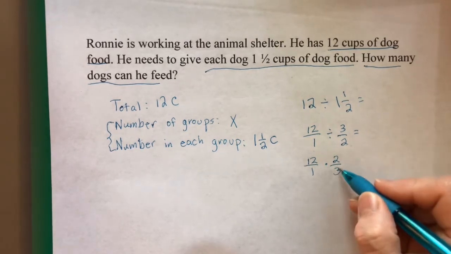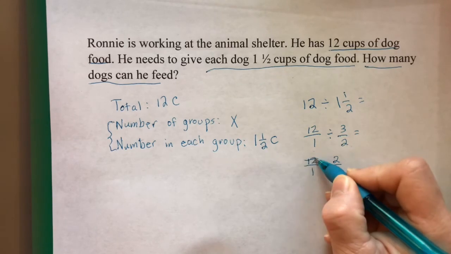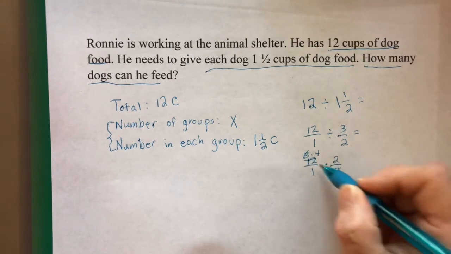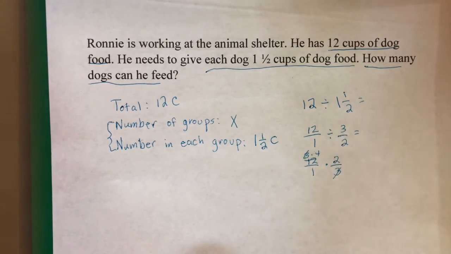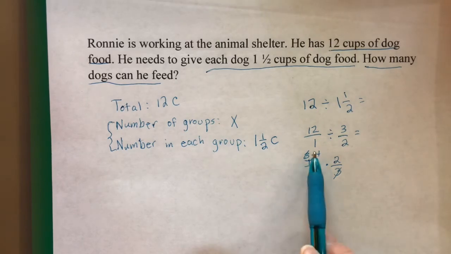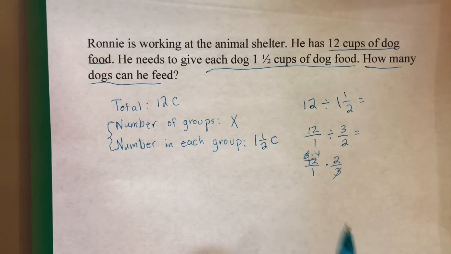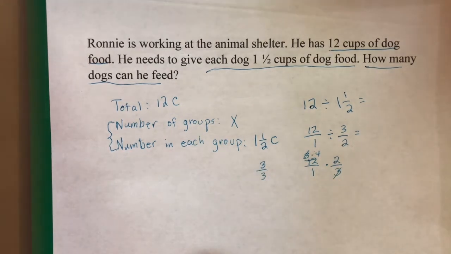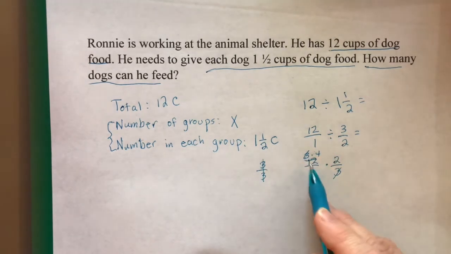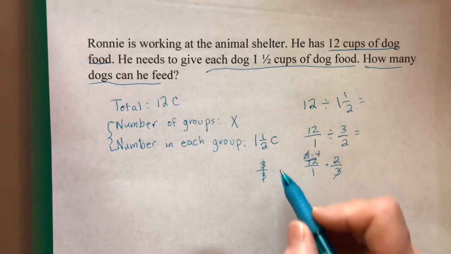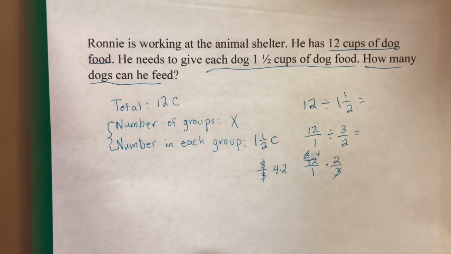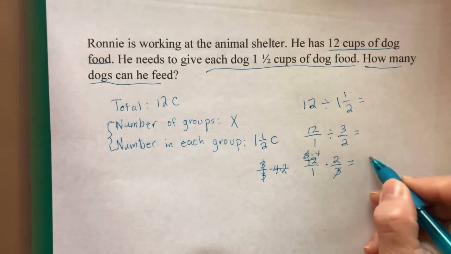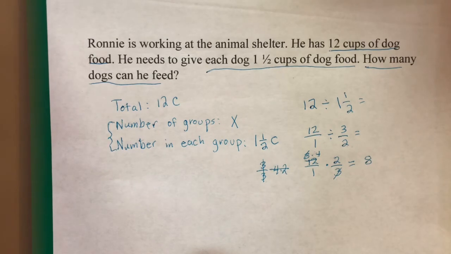And this I can cancel because 12 is 3 times 4, and I can divide the 3 and the 3. Remember, you can never cancel this. You can't cancel this 4 and 2. You may only cancel when one of the numbers is on the top and one of the numbers is on the bottom. Because when I have 3 divided by 3, that's just equal to 1. I don't have to write that down. That's why I can take those out. This is not 4 divided by 2. This is 4 times 2, and that equals 8. I can't take any of that out. I do not cancel on the top. So I am going to come up with an answer of 8. So it says I can feed 8 dogs.